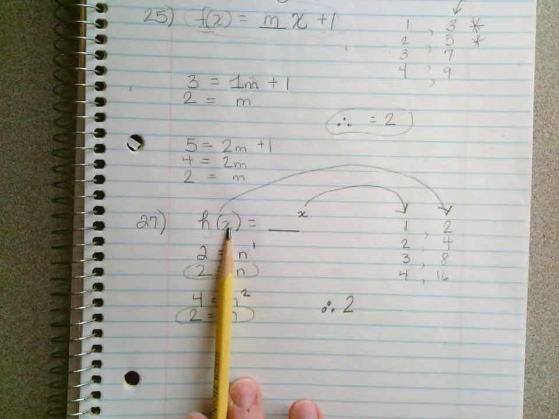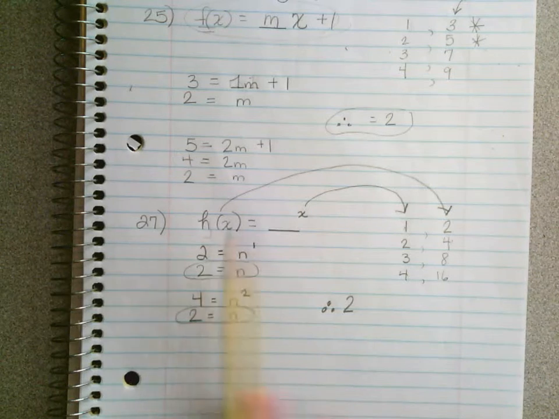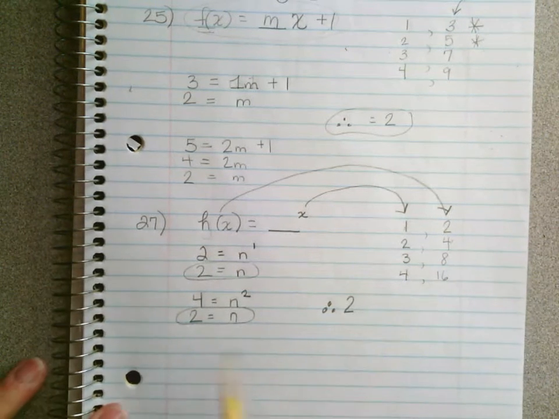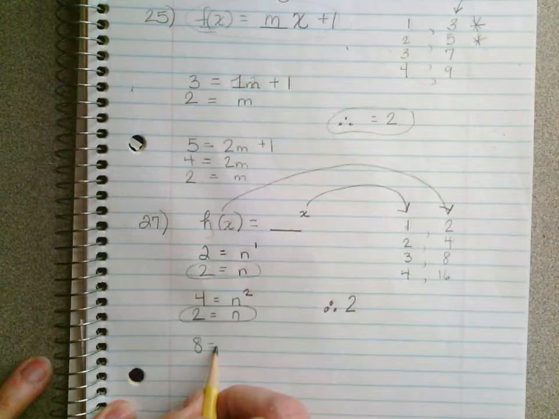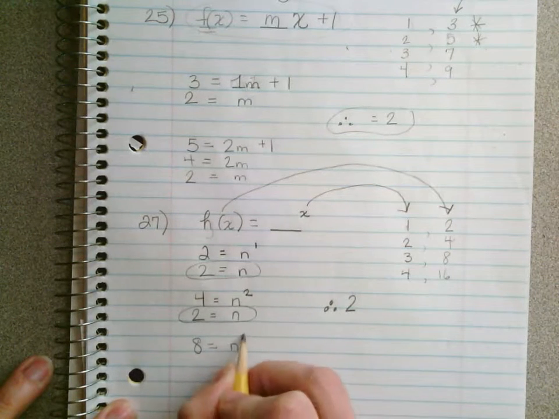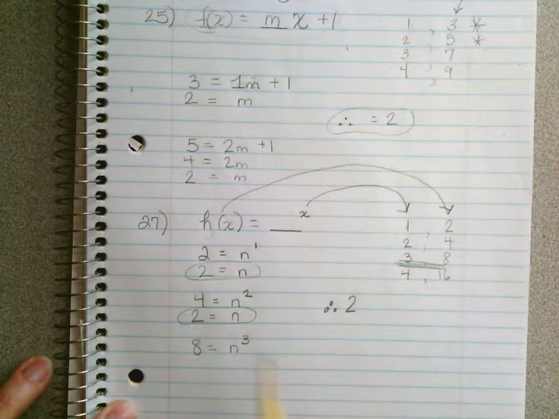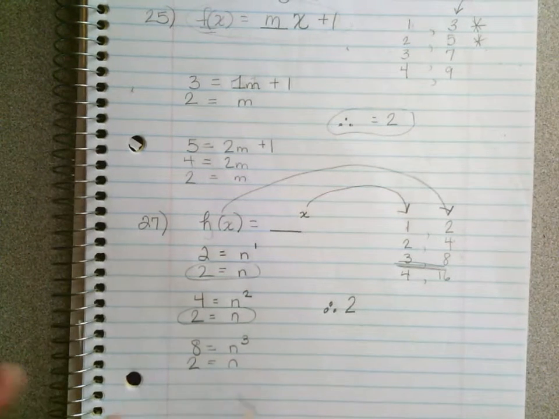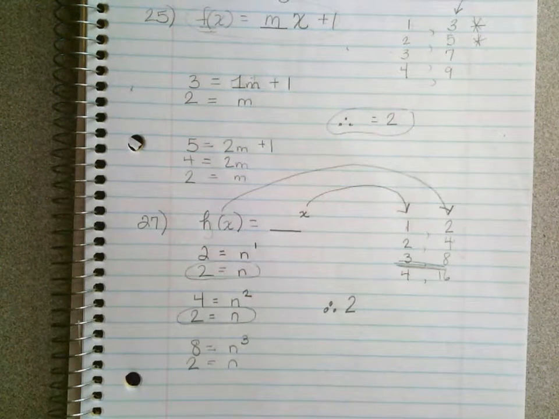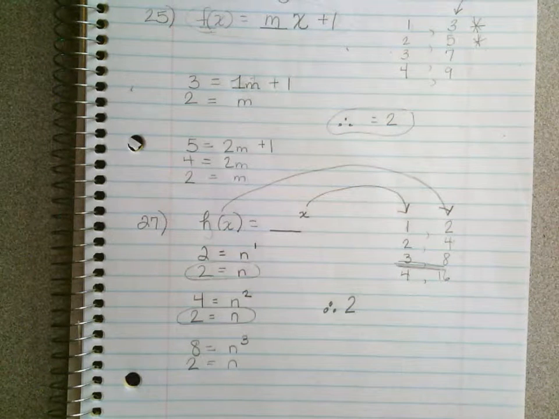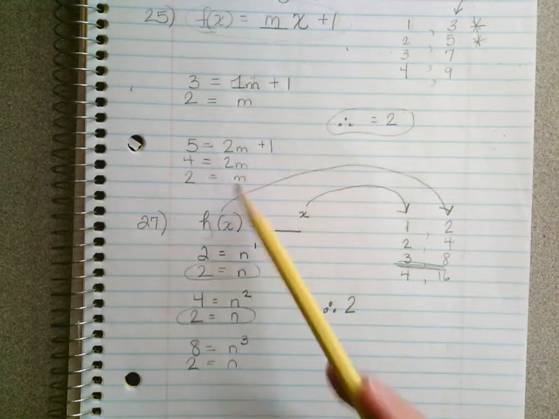Okay? Everybody okay? If I were to test a third time, it would be 8 is equal to what number cubed using these. In any case, I would still have come up with 2. So that's 26 and 28 for you in a nutshell using these examples.